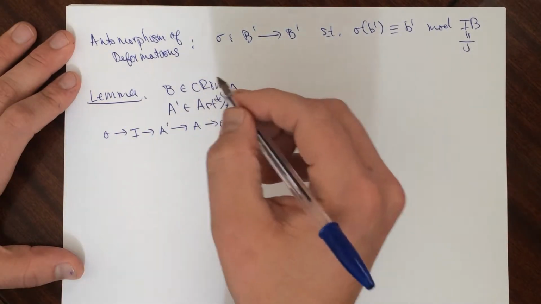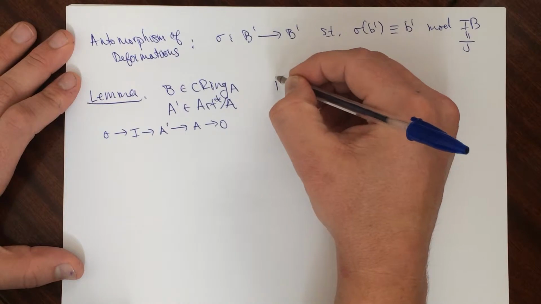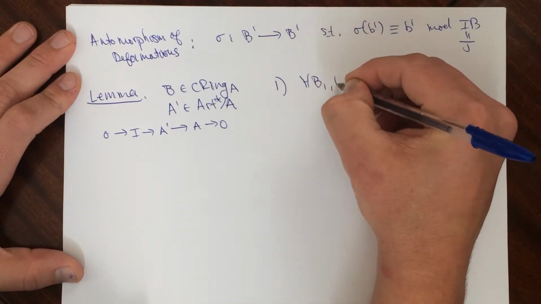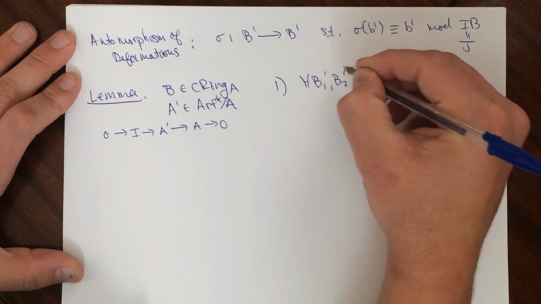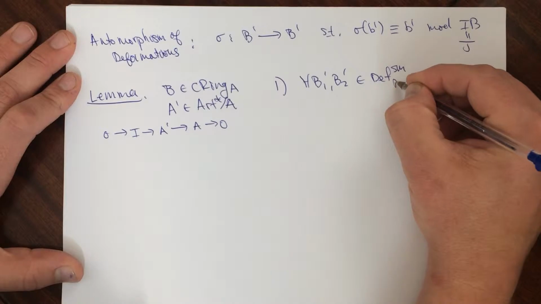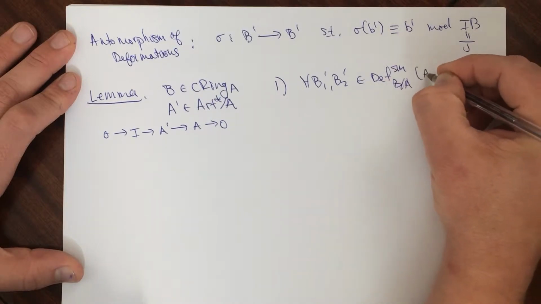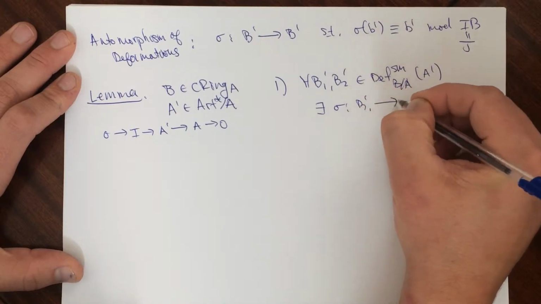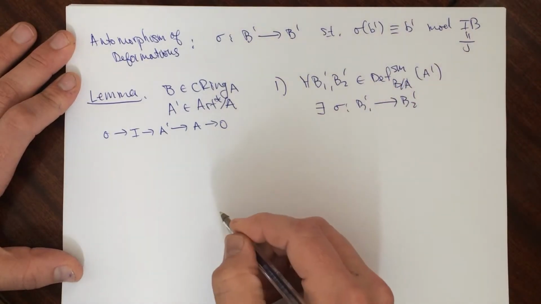The first thing I want to prove is that any two smooth deformations are going to be isomorphic as deformations. So there exists a sigma between B1 prime and B2 prime.